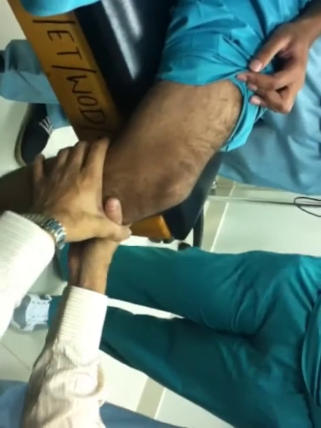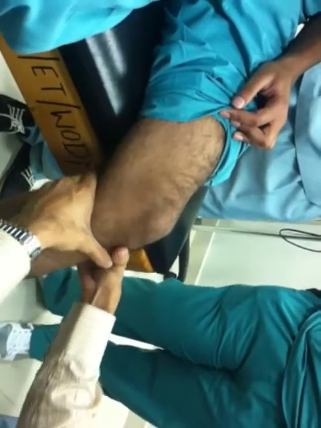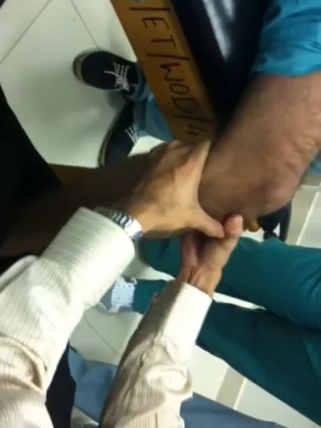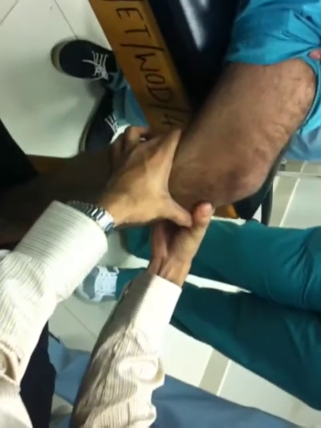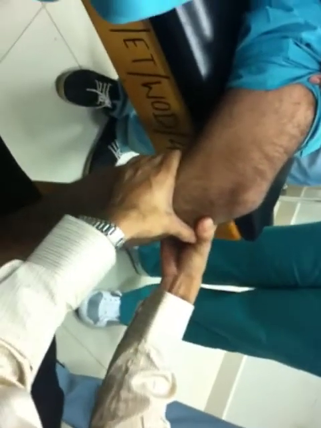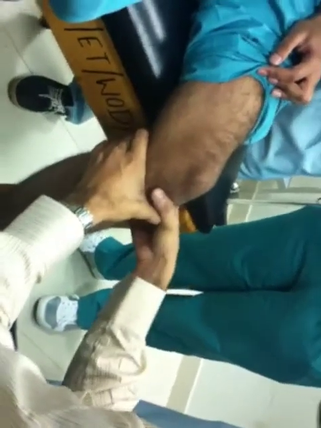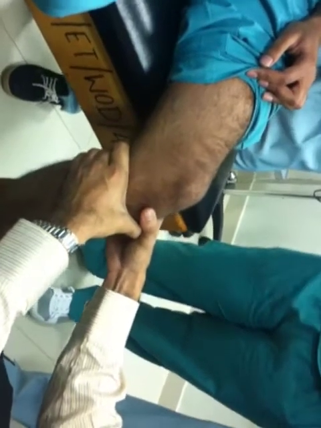Now coming to anterior glide, same position. Only thing is, now the force will be from my fingers, the fingers which are curled behind. I'm going to stabilize this and pull it front. The handling technique is the same, the position of the hold is the same. If I push it back, posterior glide, it's for flexion, whereas when I'm pulling it forward, it's extension.